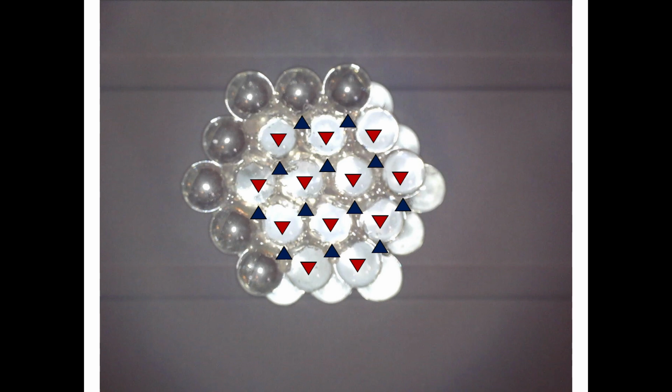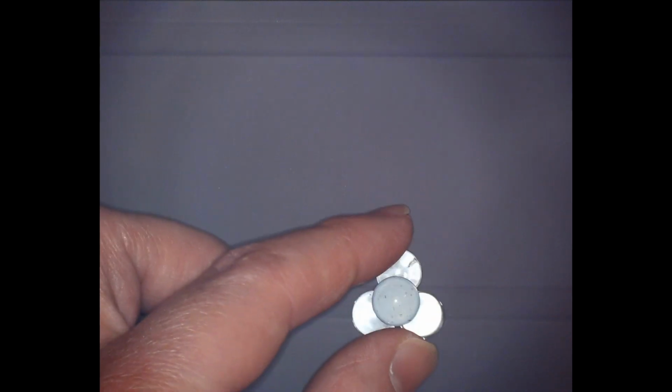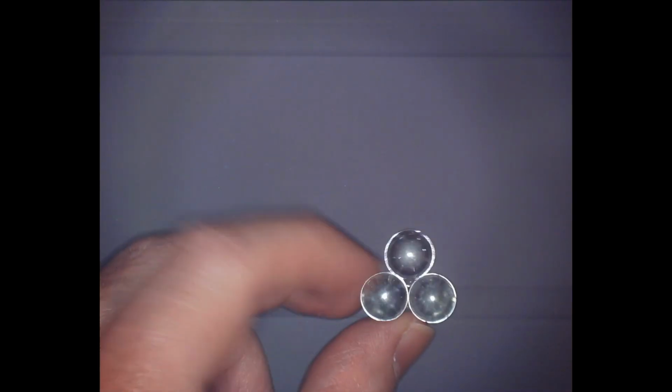Let's isolate examples of each of these sites from our larger structure so that we can learn a bit more. So our tetrahedral sites are going to consist of 4 marbles surrounding a void space that is associated with one of the downward facing red triangles. Here's an example of one of these sites isolated from the rest of our structure, and at the center of this is a tiny bit of void space that remains after we've nestled our marbles in as efficient a packing arrangement as possible. You can sort of see it there, just a little tiny void space right in the center.